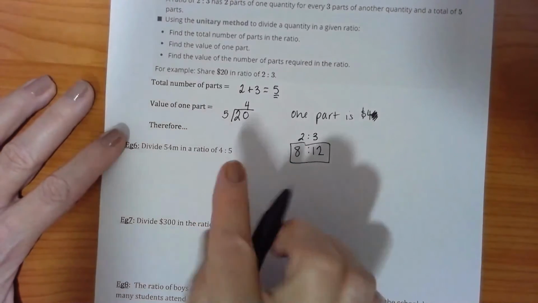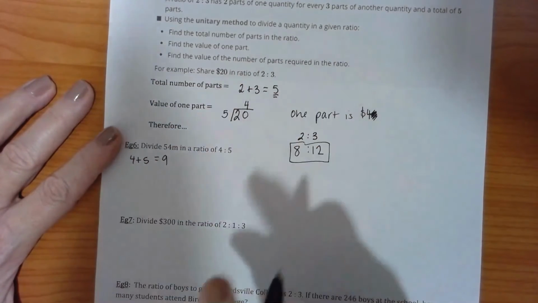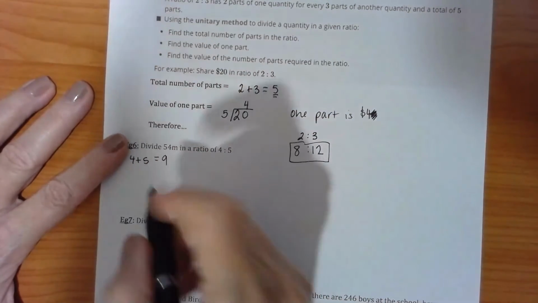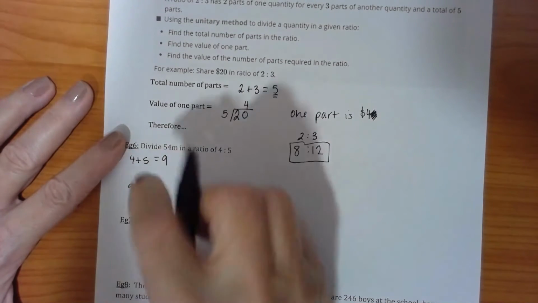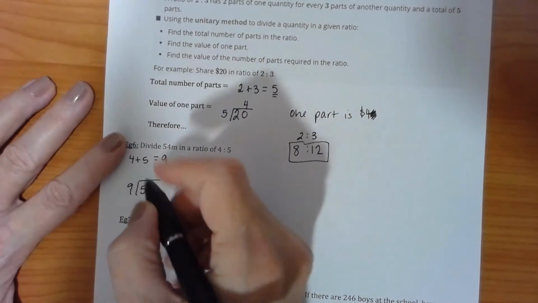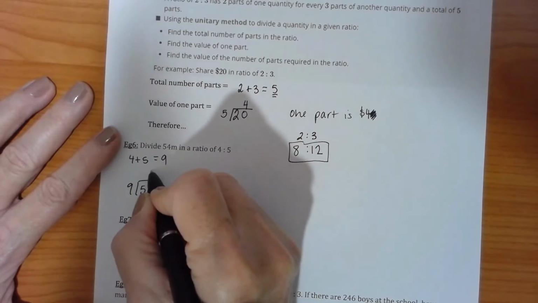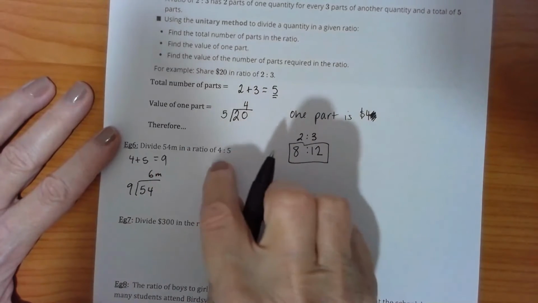So the first step is add these two numbers. Then 54 meters. 54 divided by 9. This is the second step where I take the whole thing and I split it into 9 parts. So I know that one part is 6 meters. But I want 4 parts.